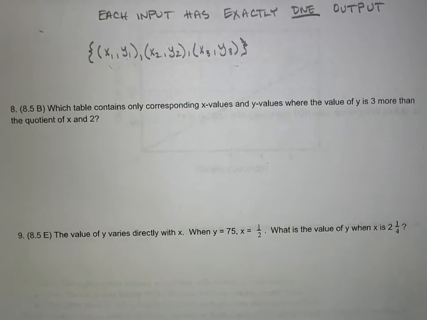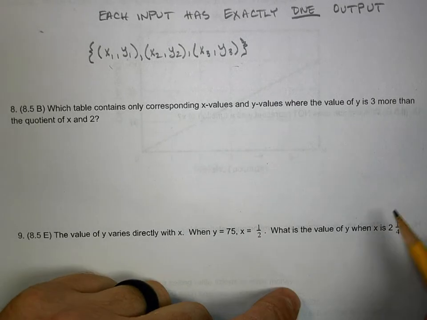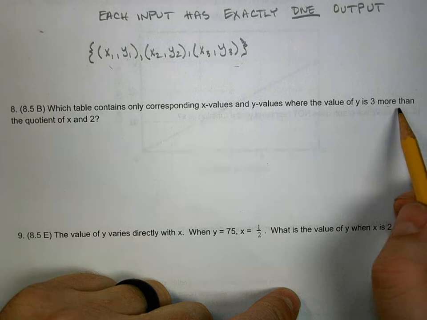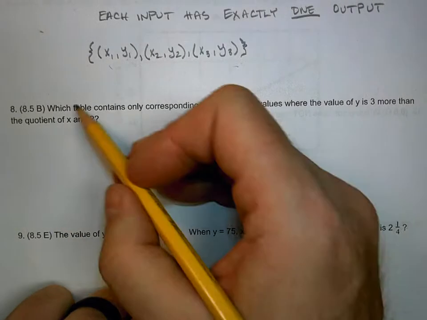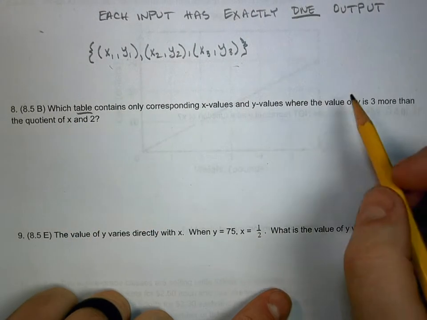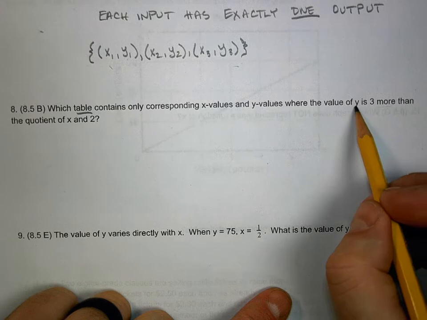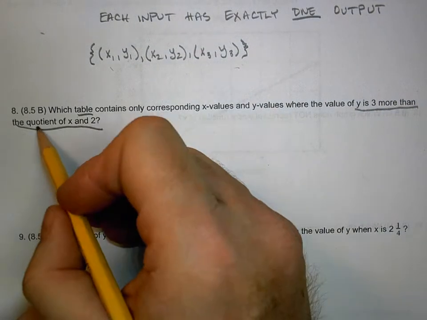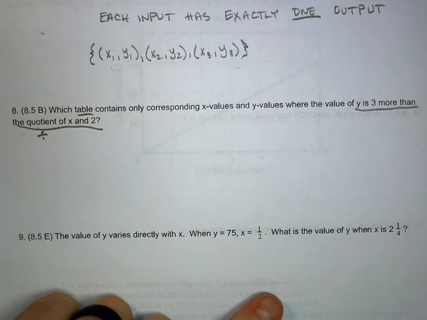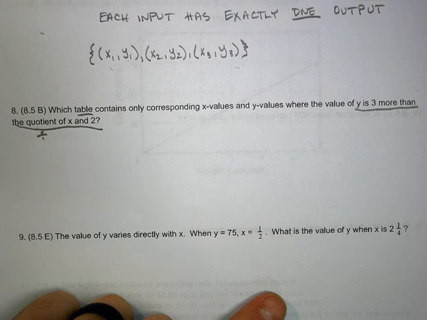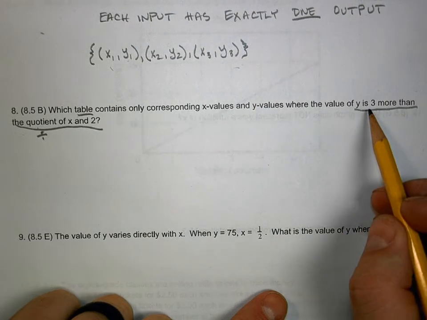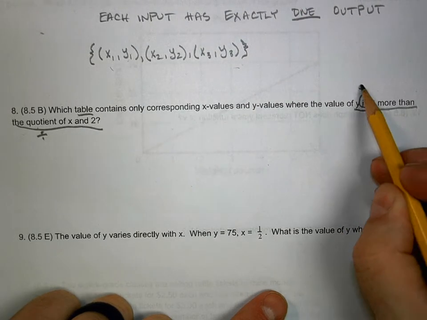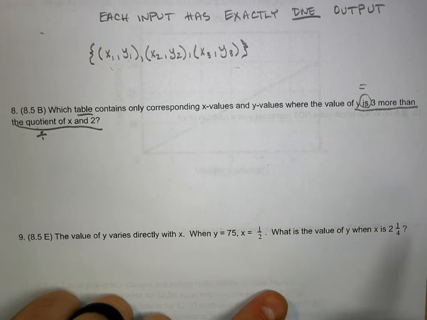Question 8. Which table contains only corresponding x values and y values where the value of y is 3 more than the quotient of x and 2? So you're going to have a bunch of tables. You need to set up this equation, where y is 3 more than the quotient of x and 2. Quotient is a fancy word for division. And you always put it as this label. So y is, remember, is a fancy word for equals. And then you can add the rest. Okay?